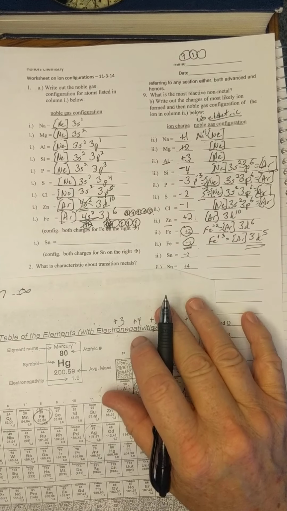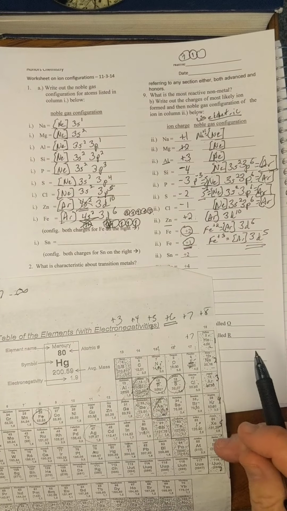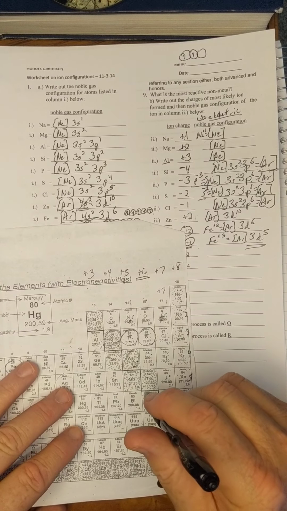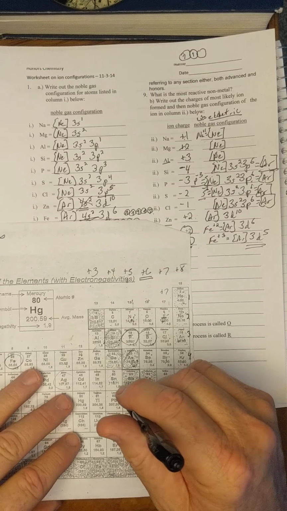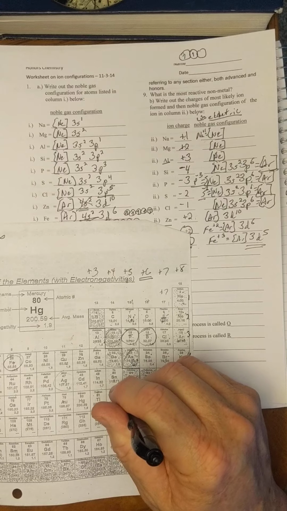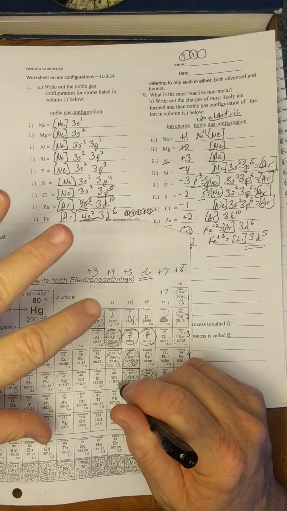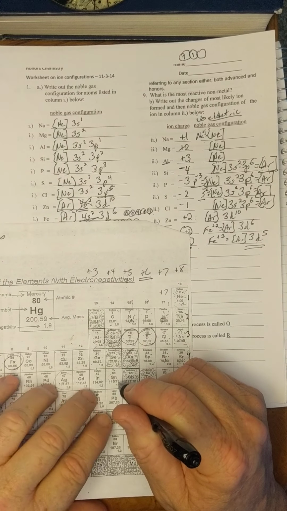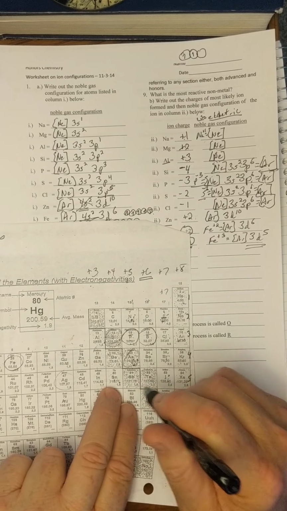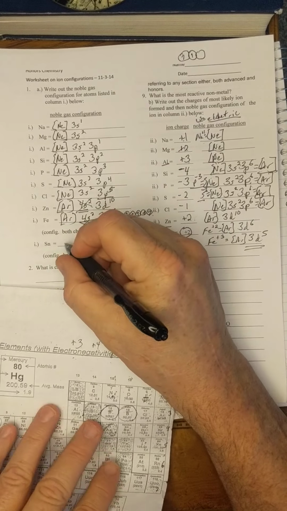Okay, tin is down here. One of your problems is usually finding these atoms. So usually when I give you a test or a review, I'll put all the atomic numbers on them so you can find them quickly. Okay, tin is everything that krypton has.